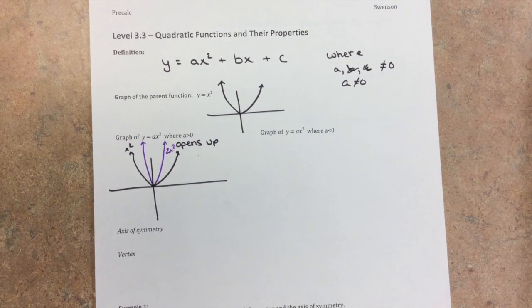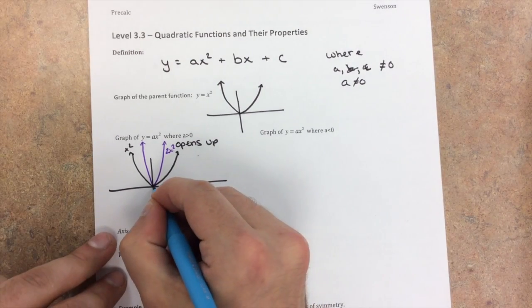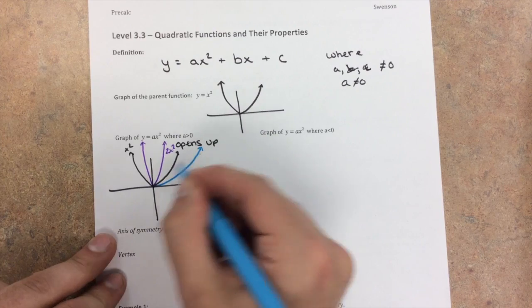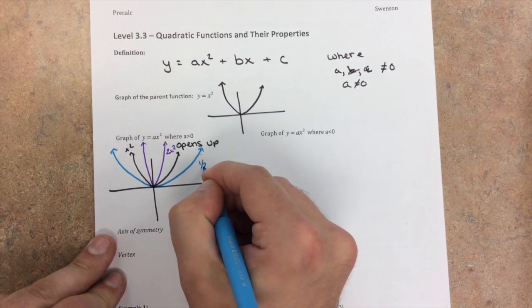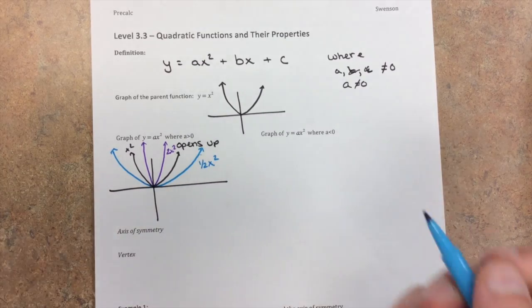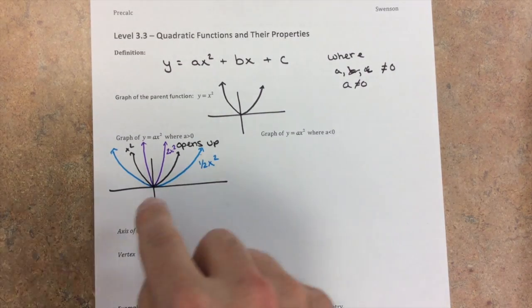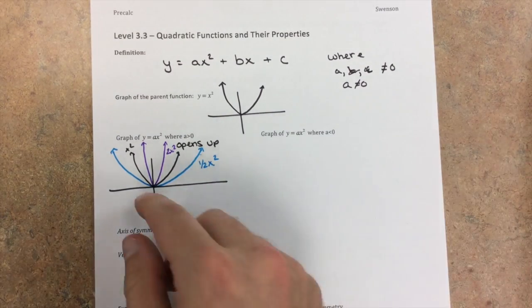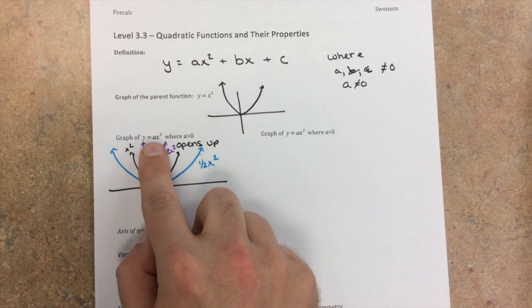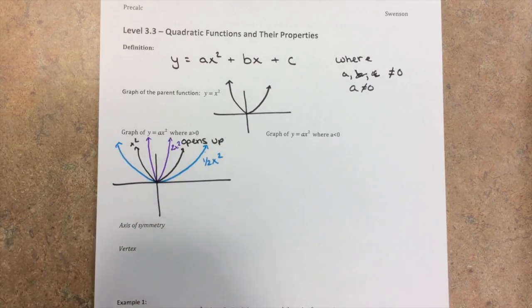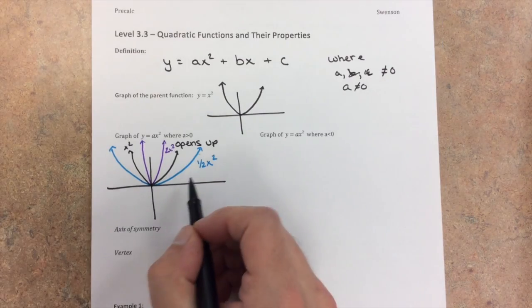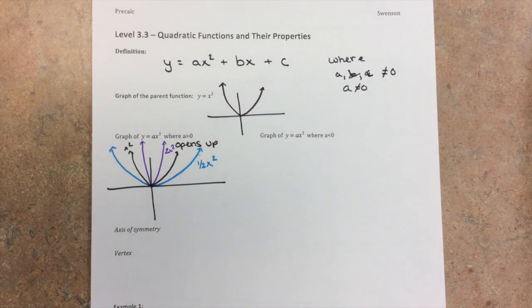And likewise, if I wanted to go even wider, let's call that 1/2 x squared. Okay, so those are the three different types of graphs that we could see. Remember, if a is a number, if I'm doubling its height, it's stretching it, it's making it thin. If that number in front is a fraction, then it's going to make our graph wider.